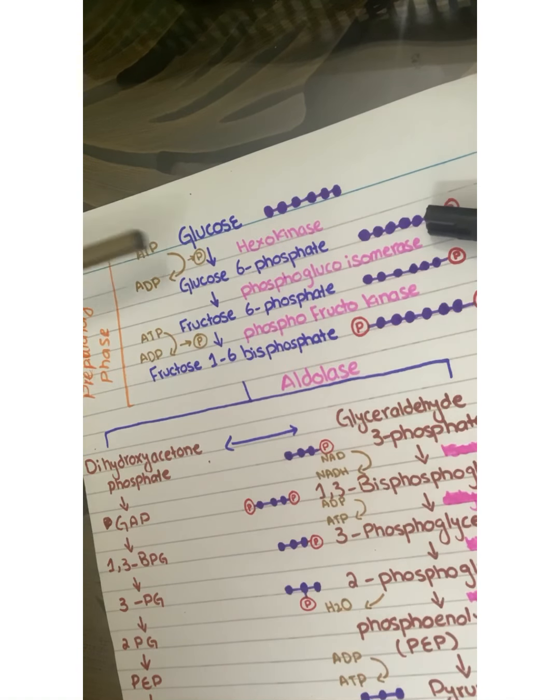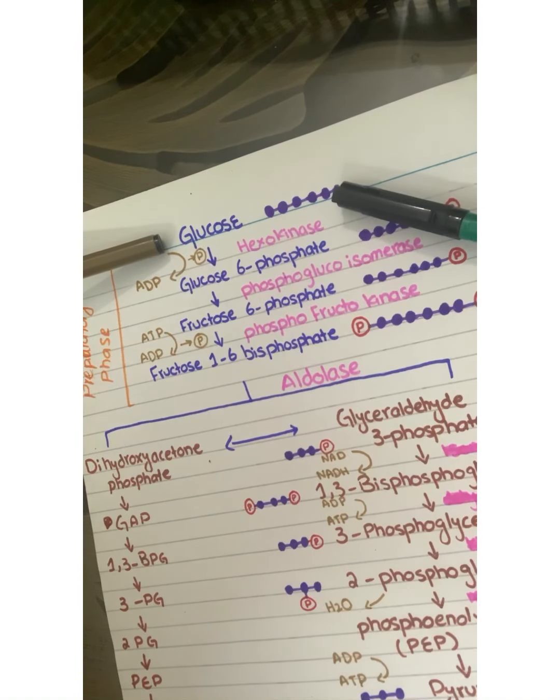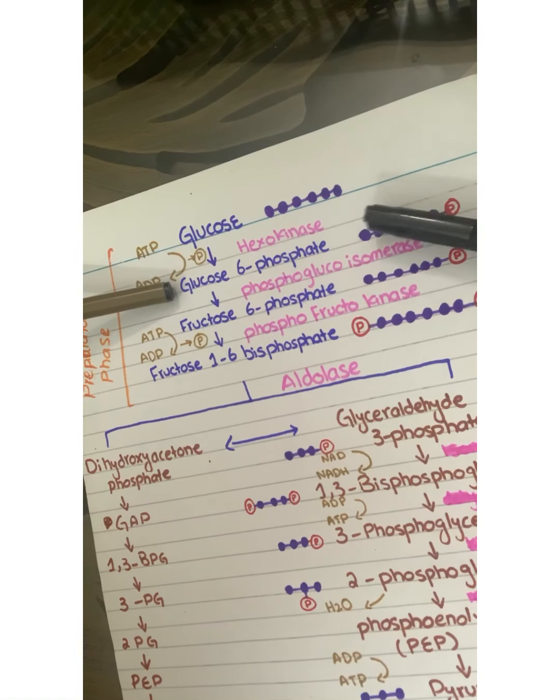Glucose is converted into glucose 6-phosphate in the presence of an ATP molecule. ATP is converted into ADP and gives the phosphate group to the glucose, which comes and attaches on the 6th carbon of the glucose molecule, forming glucose 6-phosphate. This occurs in the presence of the enzyme known as hexokinase. Remember one thing, whenever there is a removal or addition of a phosphate group, the enzyme involved in that step is known as kinase.